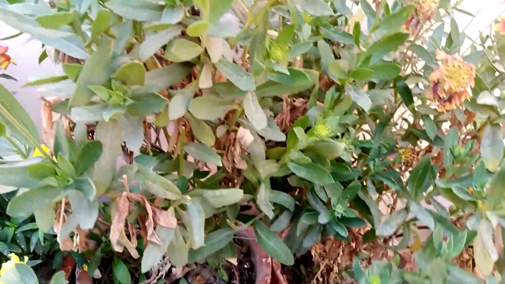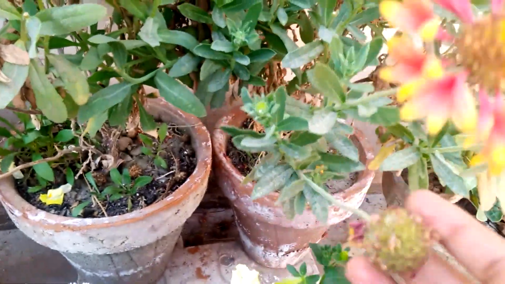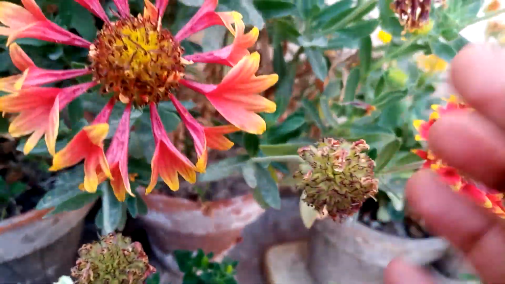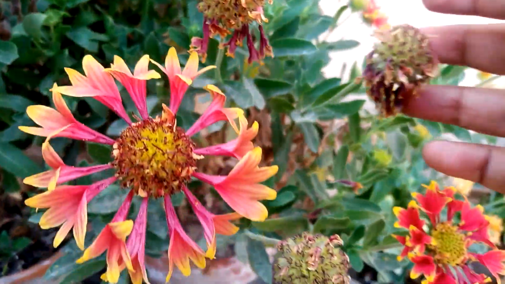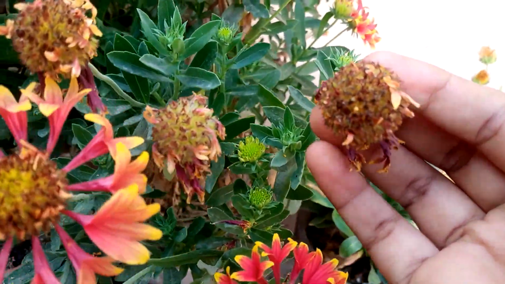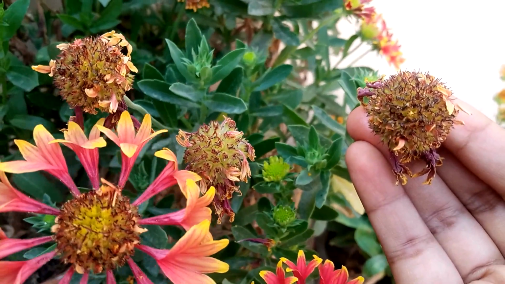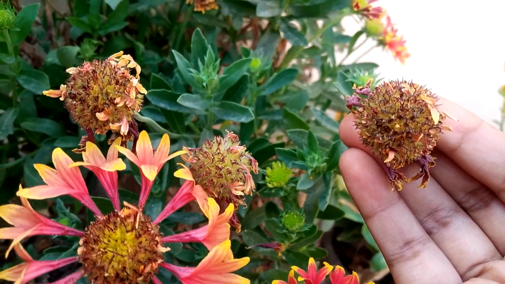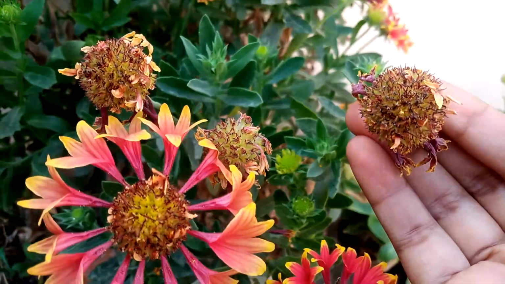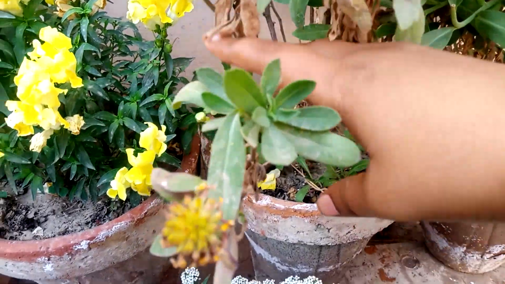In our home, some plants have dead headings like this. This is dead heading, but these are not only dead headings, but also these are the seeds. We make them dry and save them for seeds. Here I will show you proof.